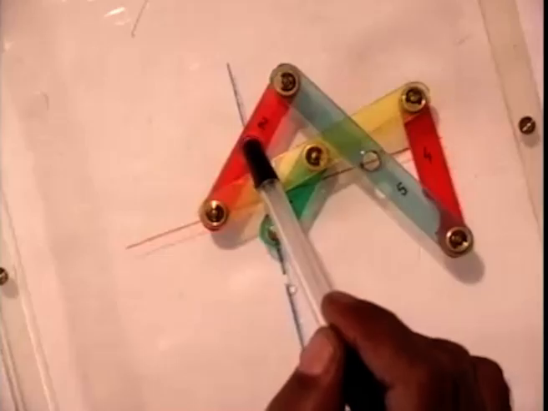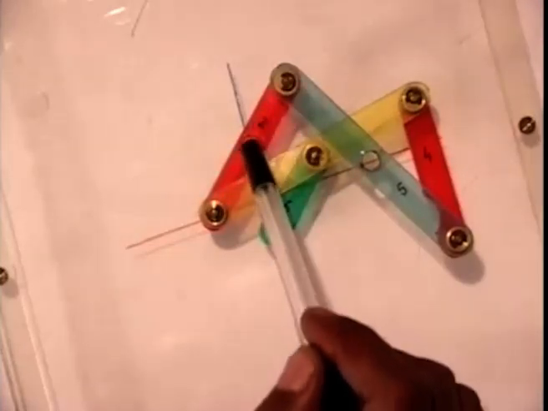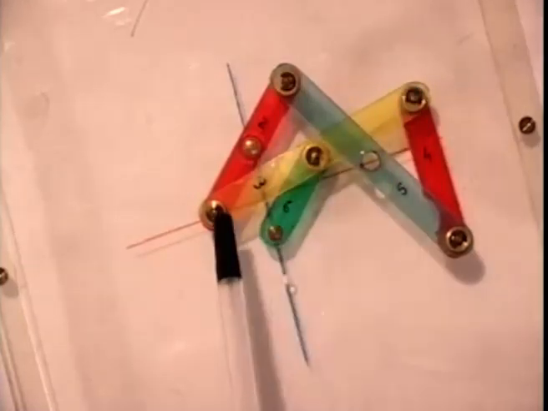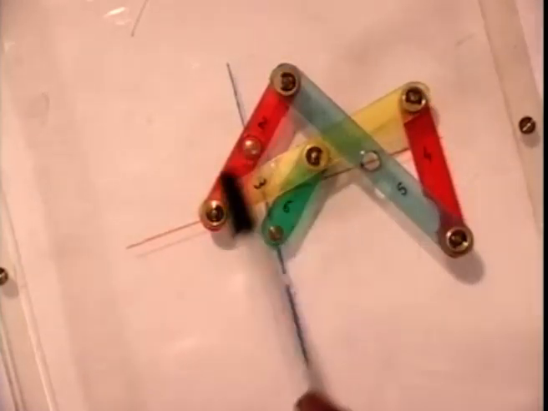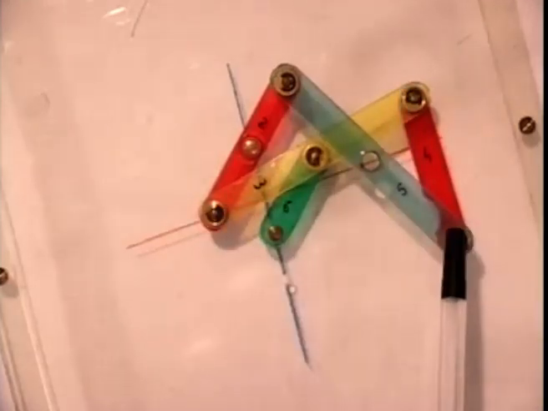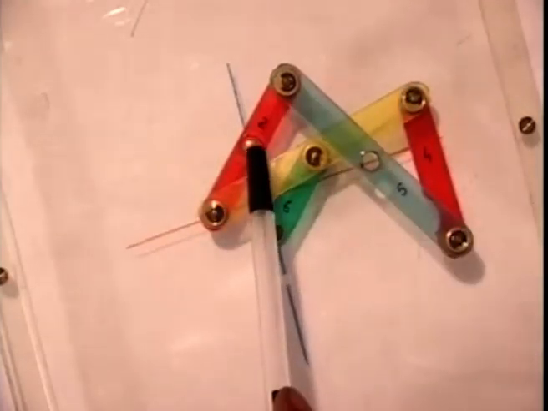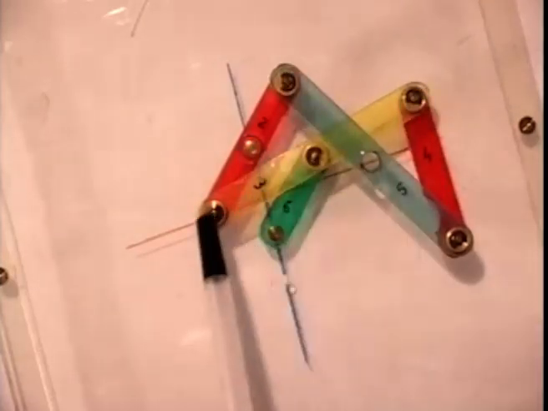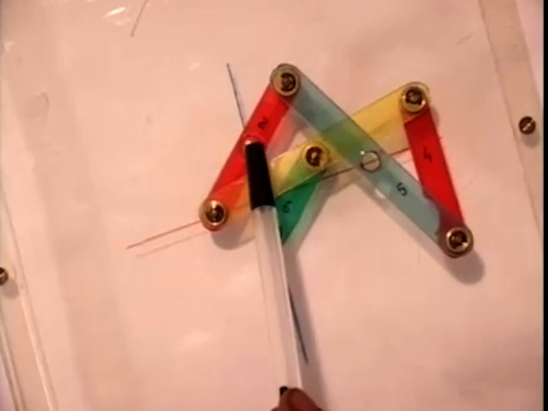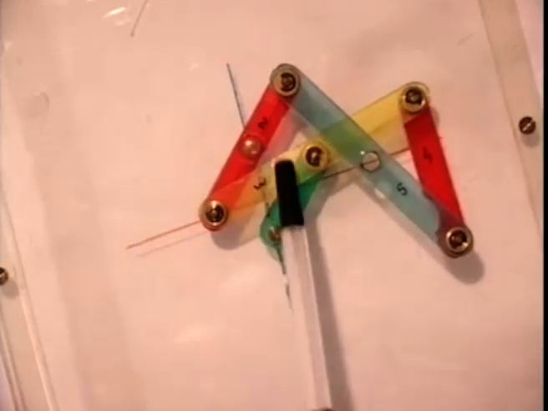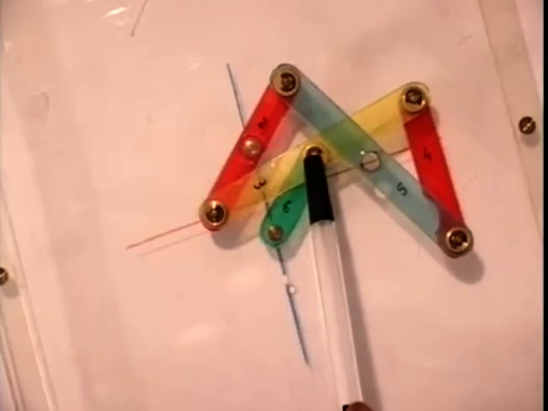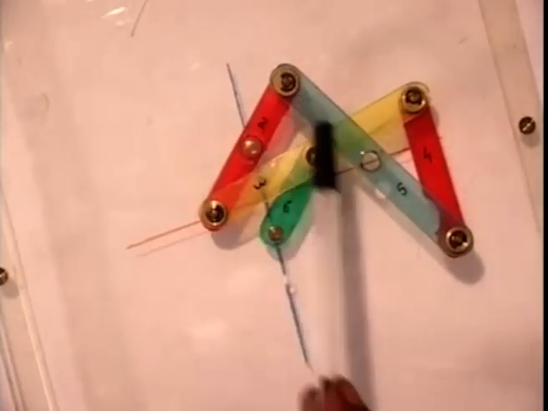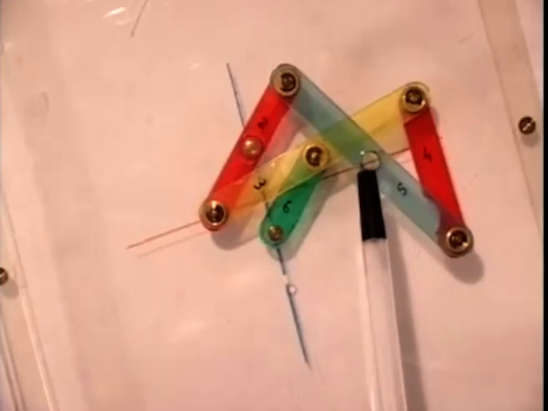Now we take one point on this link fixed. Then think of a straight line which is parallel to this line and this line. Because this is an antiparallelogram, these two lines will always remain parallel. And I think of a line passing through this fixed point O, which is parallel to this line and this line. The intersection of that straight line drawn through O with this link I call P, and this is the intersection of that straight line with this link, which I call Q.